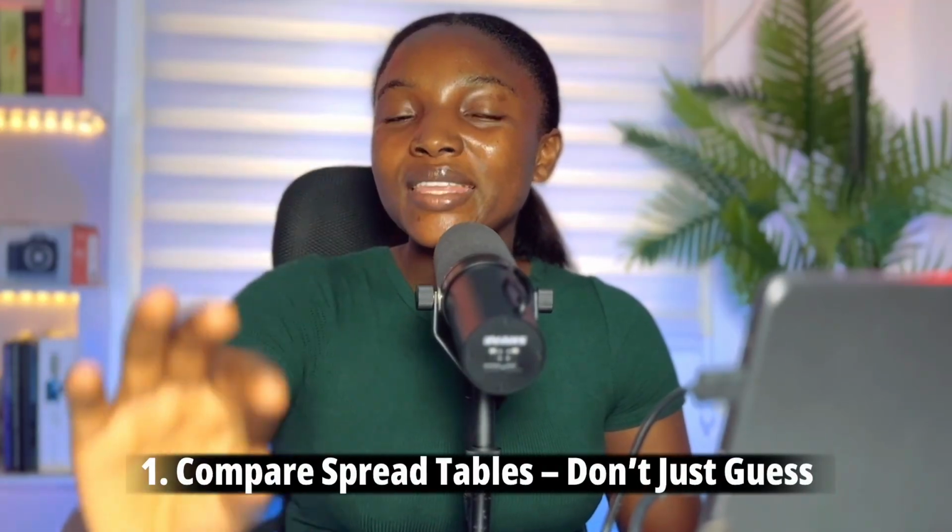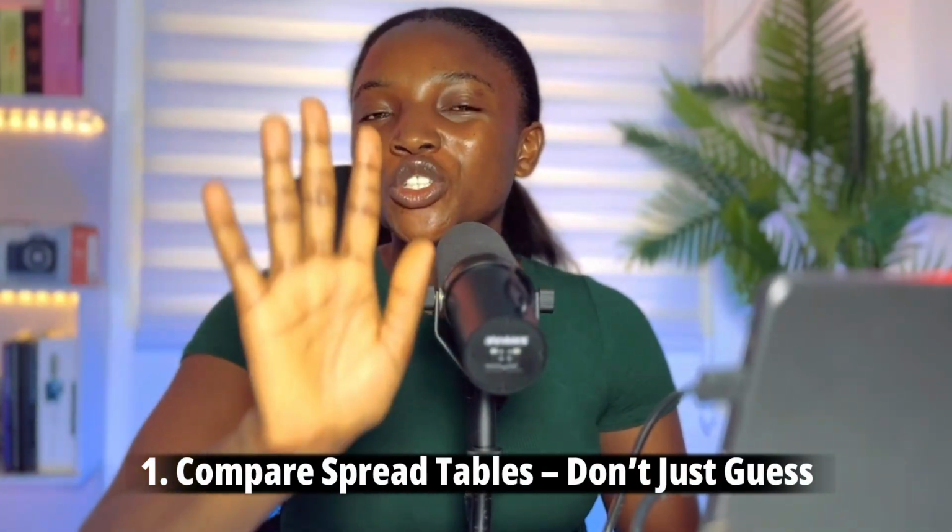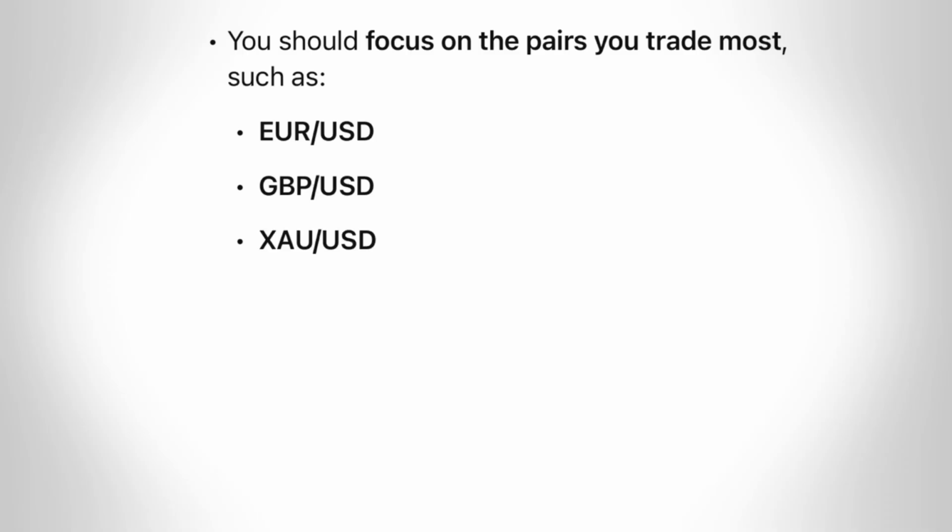First, you want to compare their spread tables. Do not just guess. Most brokers publish a spread list or a contract spec on their website. Look specifically at pairs you trade, often like say Euro USD, GBP USD. Just look out for the pairs that you trade and be careful, watch out for their spread.